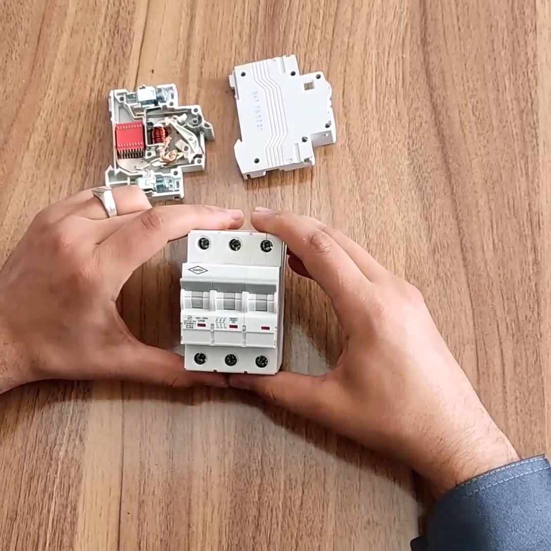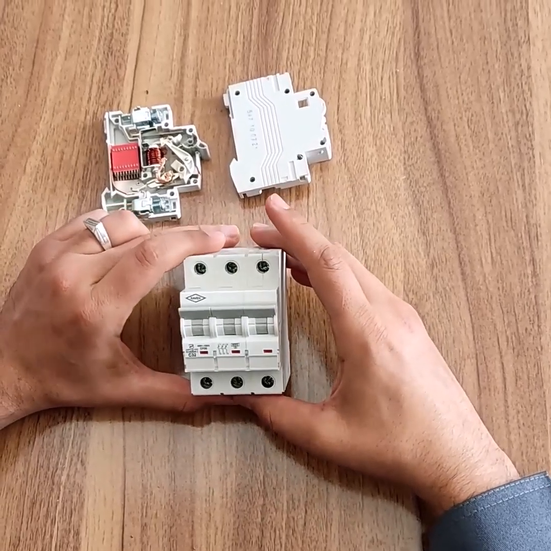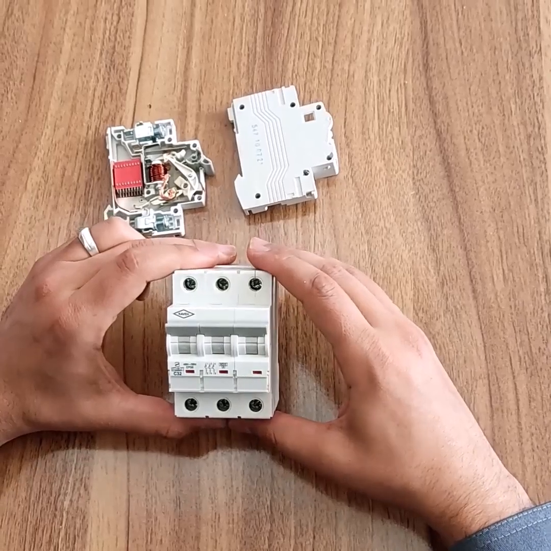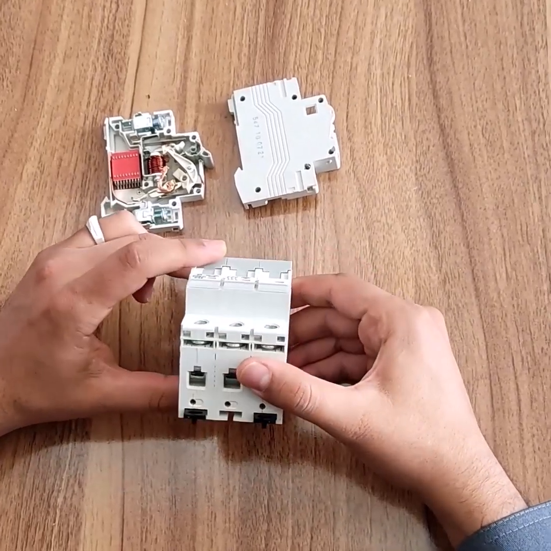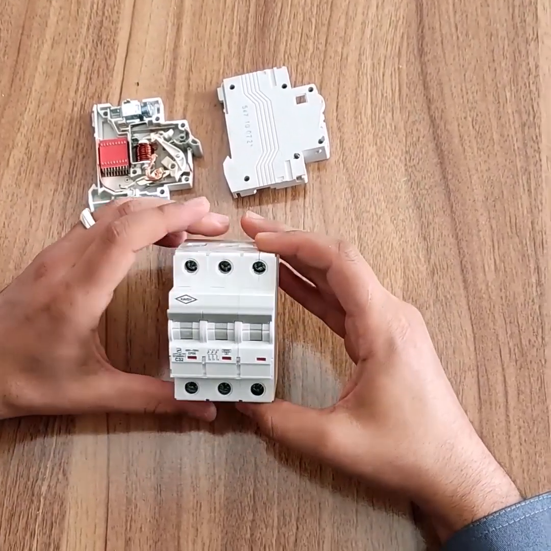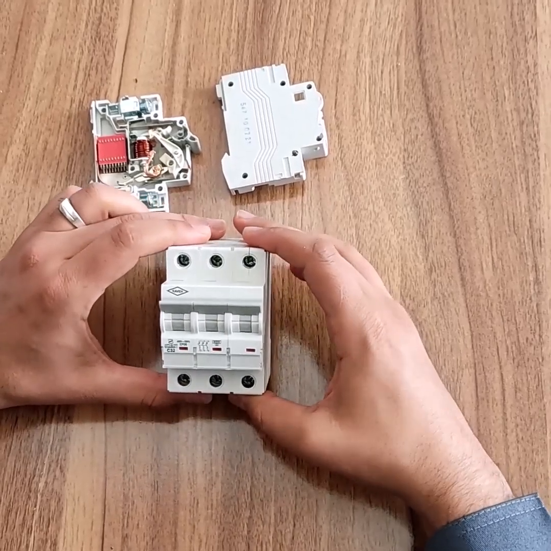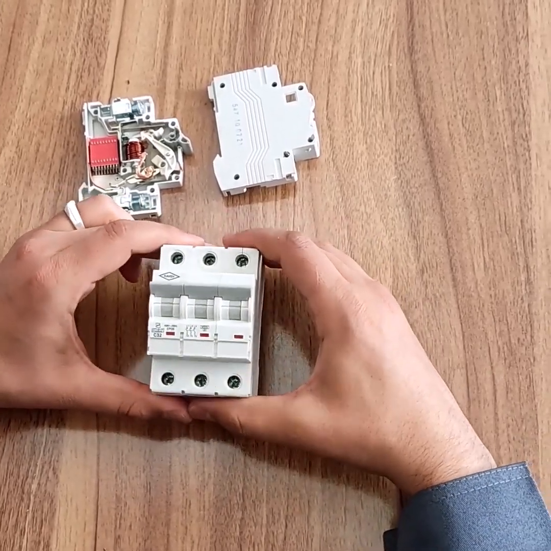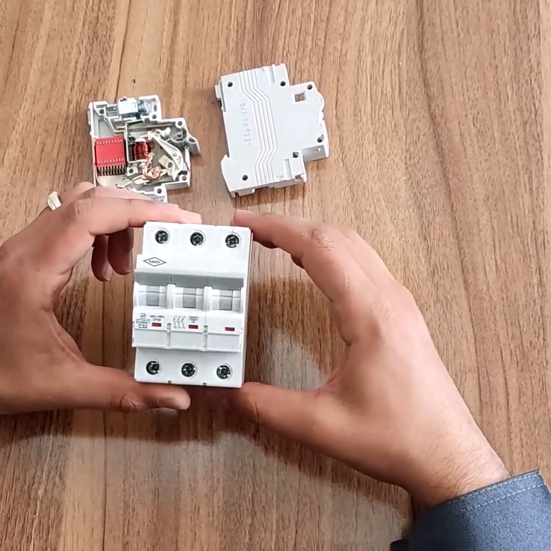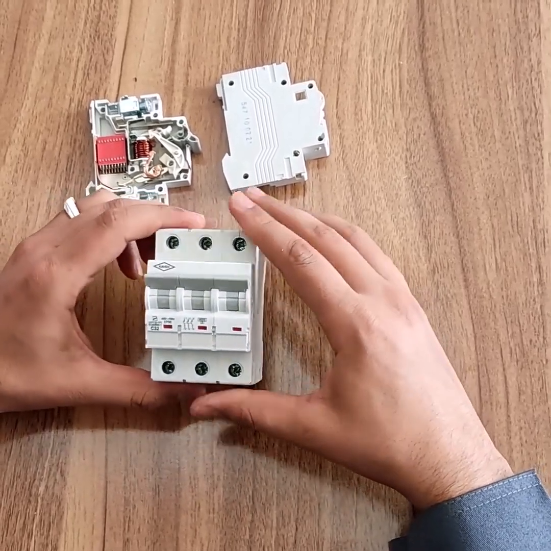It is made in one, two, and four phase types. This MCB device protects the load or the motor against two factors. One is overload and the other is a short circuit. This is the three-phase MCB device that you see here.